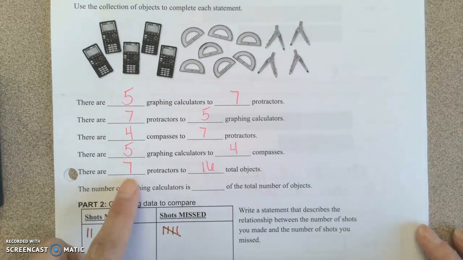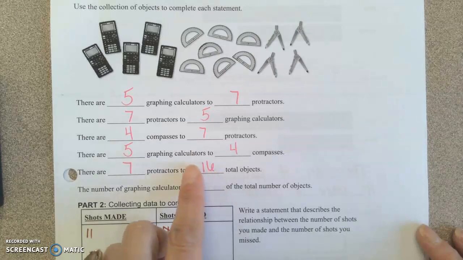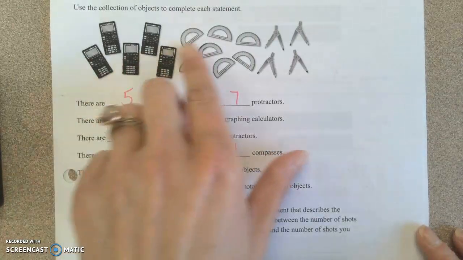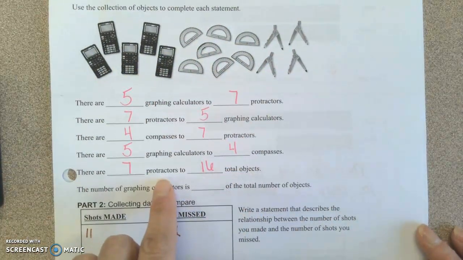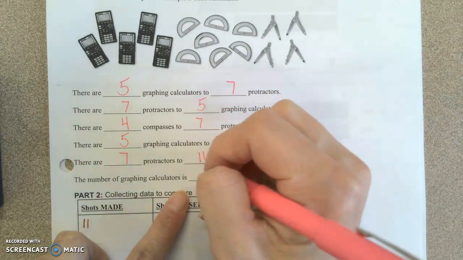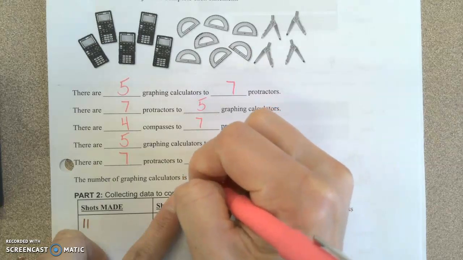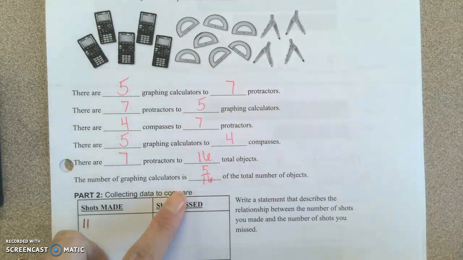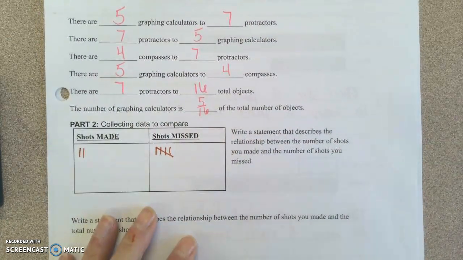Then when we get down here, we have protractors to total objects. So it's 16 when I combine all of them, protractors included. Here, the number of graphing calculators is 5, with 16 objects total, so 5/16 of the total. We did play Trashketball in class to collect some data.